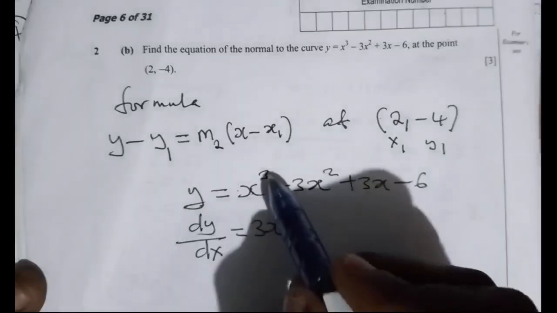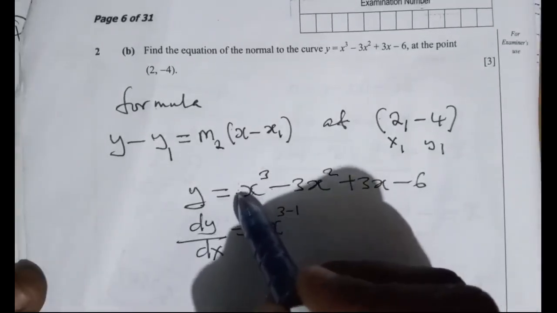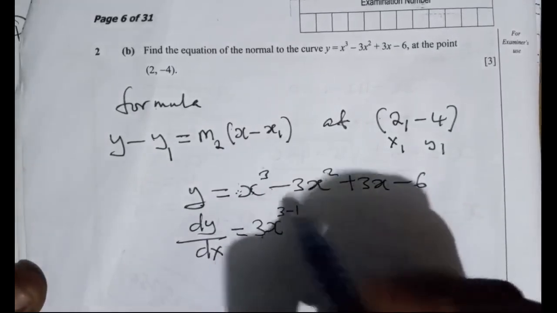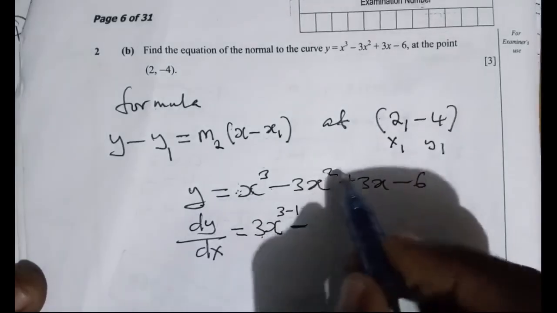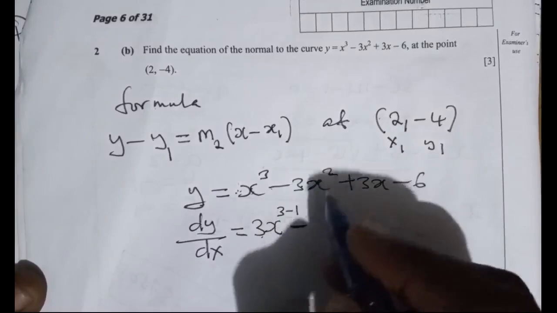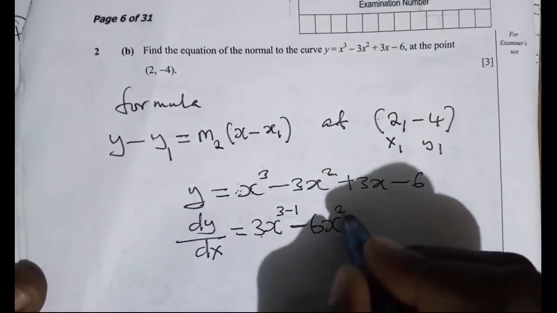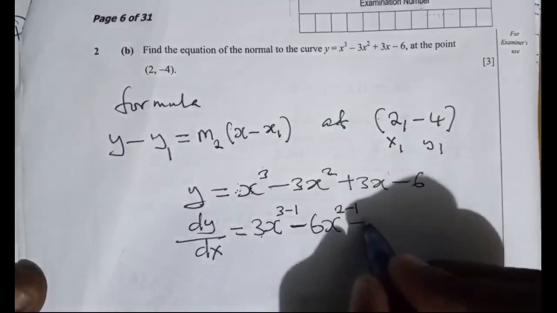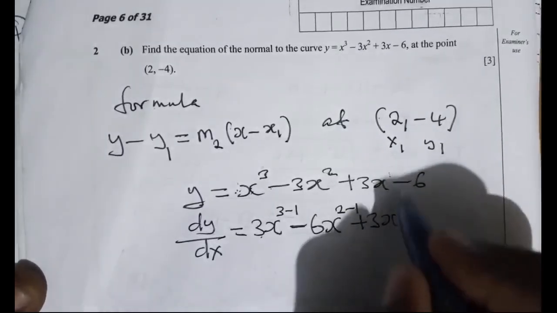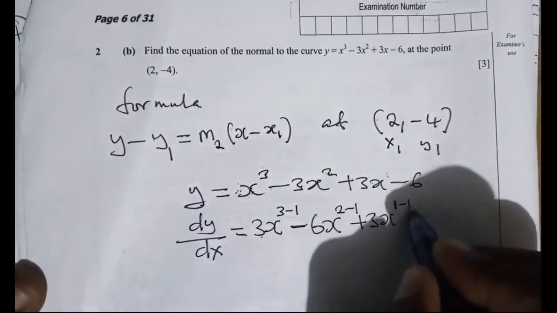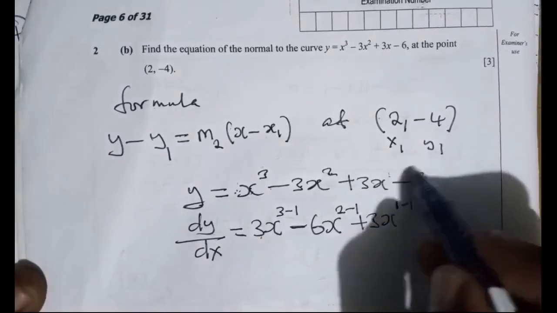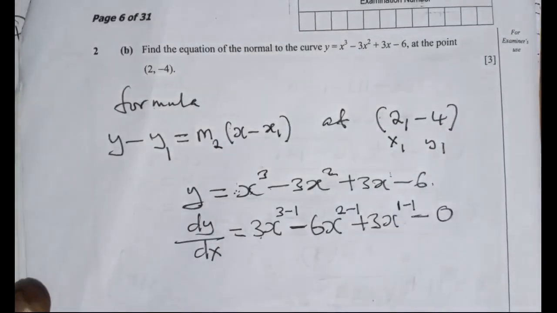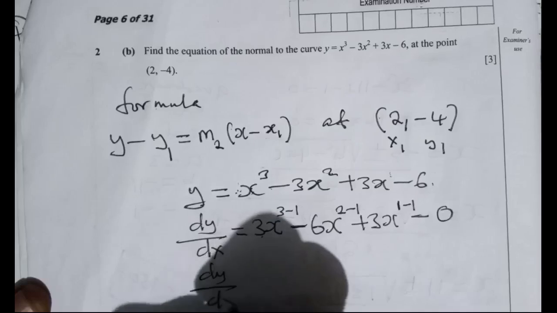You find the derivative: 3 times the coefficient of x. Here there's no number, which means there's a 1. So 3 times 1 is 3, then x with power 3 minus 1. Then minus: what is 2 times 3? It is 6, then x with power 2 minus 1. Then the last term, the power here is 1, and 1 times 3 is positive 3x, with power 1 minus 1. The derivative of a constant, where there's no x, just gives 0.